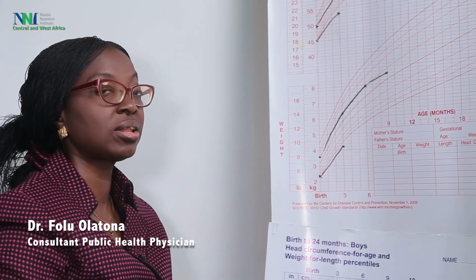Stunting is a sign of chronic undernutrition. It might be that the mother actually is undernourished and then there are superimposed nutrition problems on the initial one.